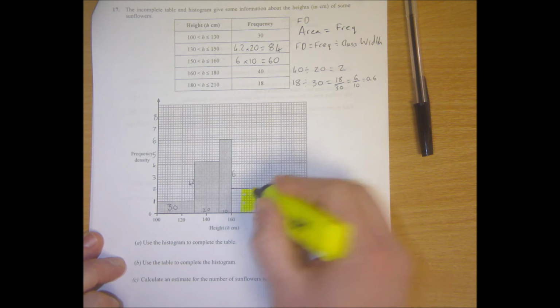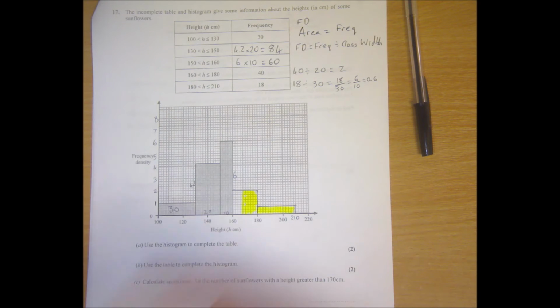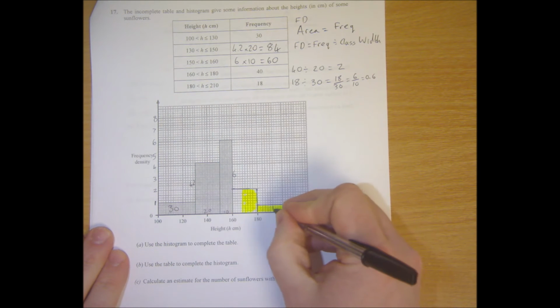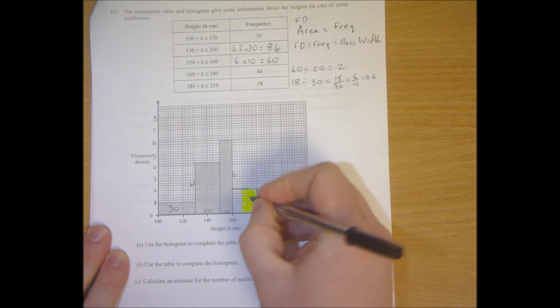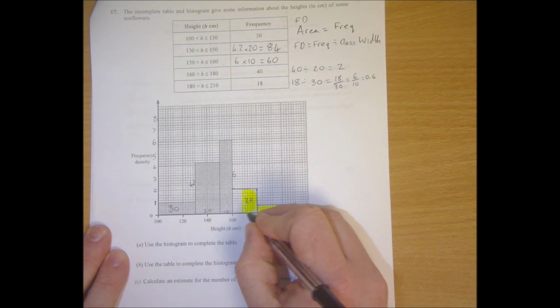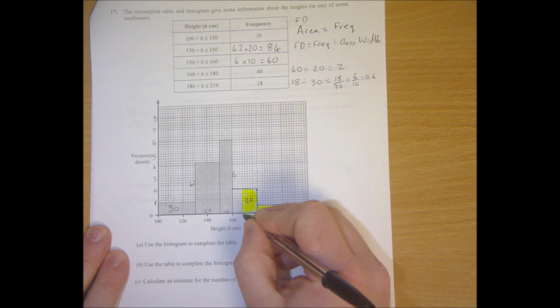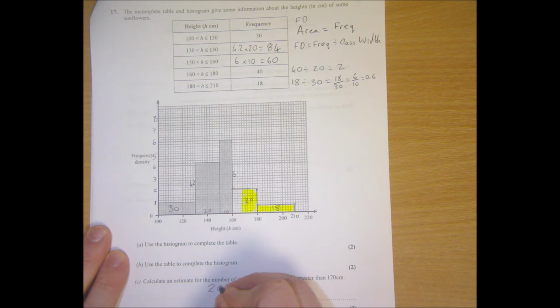We know that bar is 18, and this one I could do one of two ways. Because I know that that whole bar is 40, that must be 20, or alternatively I've gone along 10 and up 2, so the area is 10 times 2, which is 20. So the estimate for the number would be 20 plus 18, which is 38.